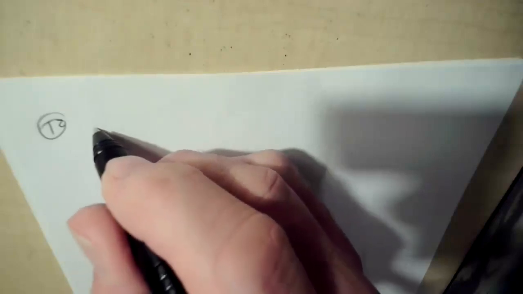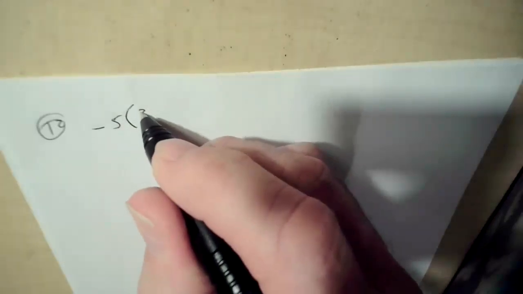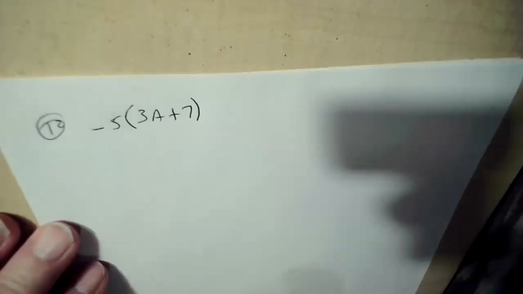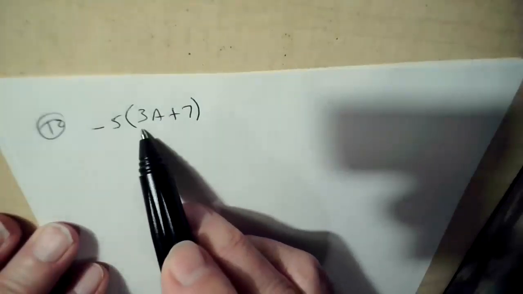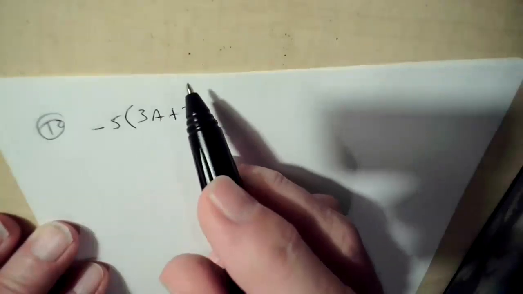It says evaluate in lowest terms. So if we have -5 open parentheses 3a plus 7. This is the distributive property. Remember, the parentheses makes this one number in here.